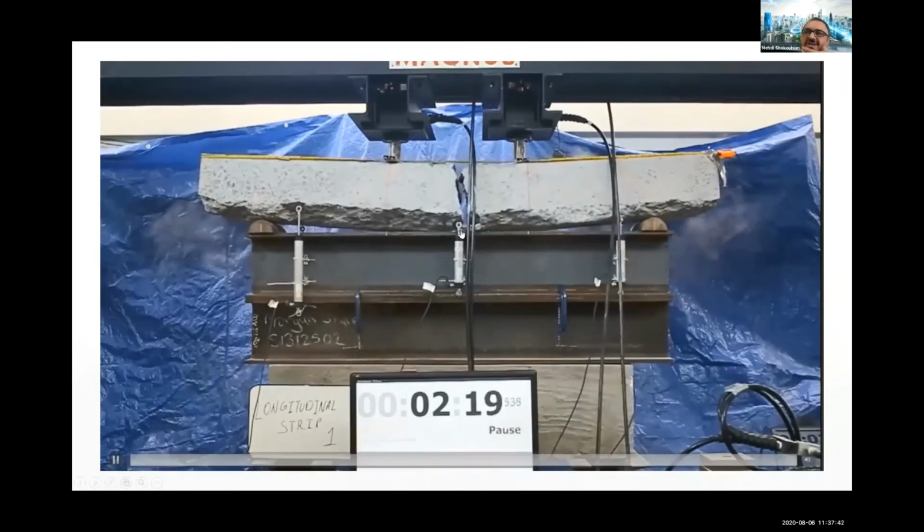And as you see here, we observed a sudden failure. And the sudden failure can be caused by two reasons. One is over reinforcement, and the other is under reinforcement. So this case was under reinforcement, and the concrete basically failed, similar to a concrete section that has no reinforcement at all, which is not desirable.